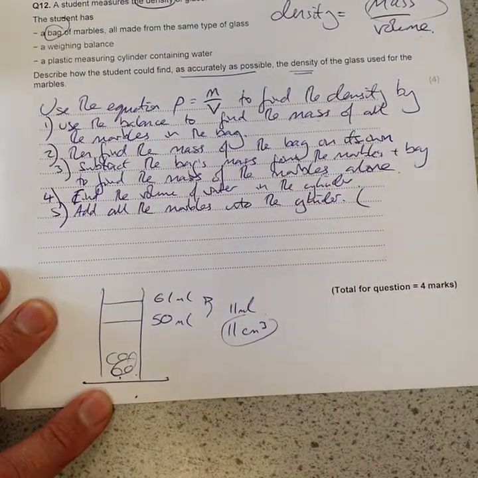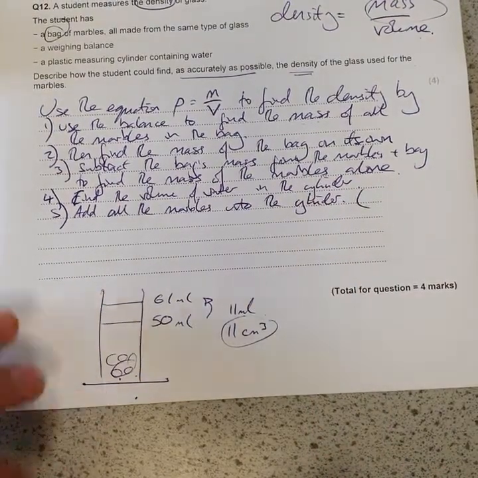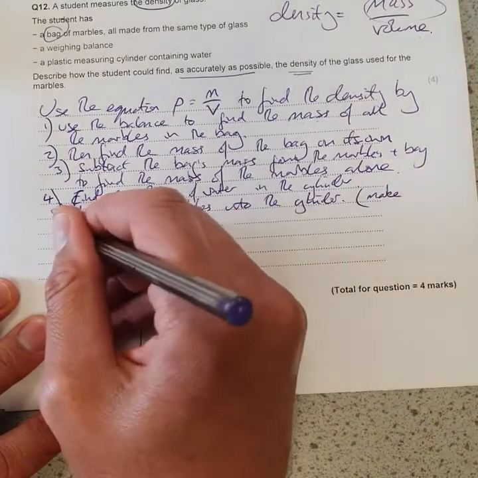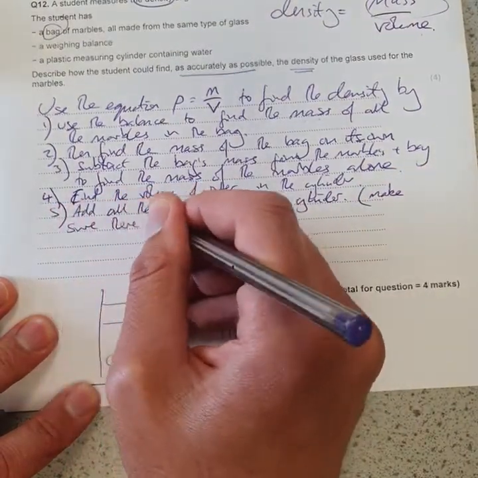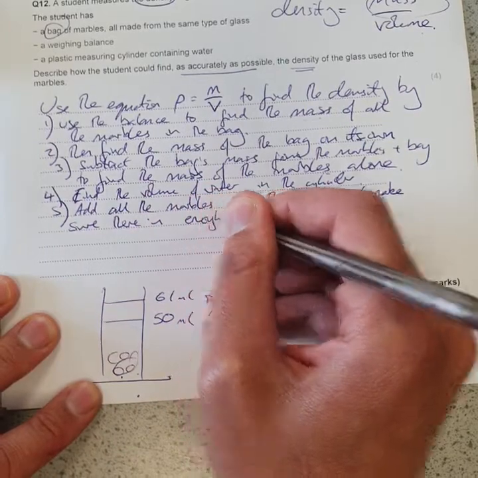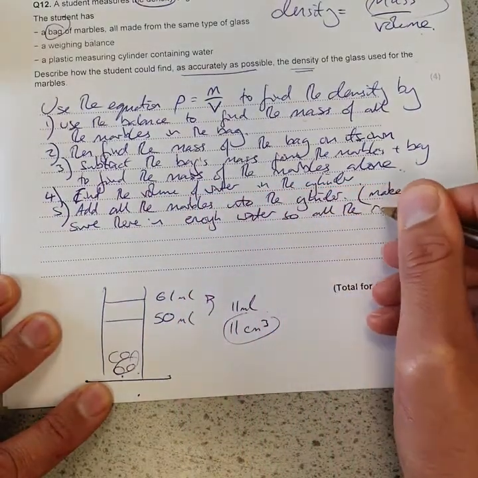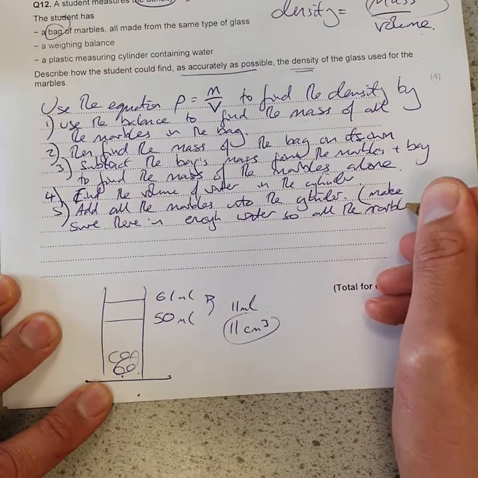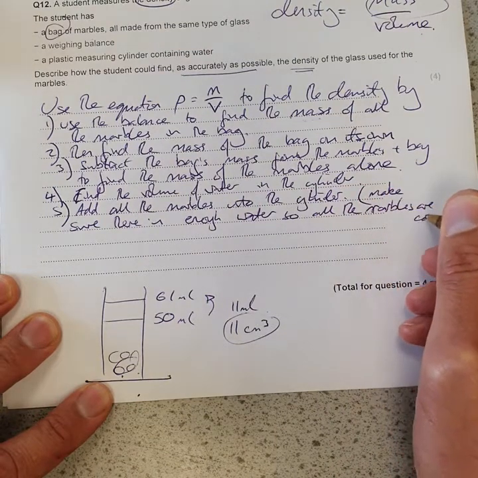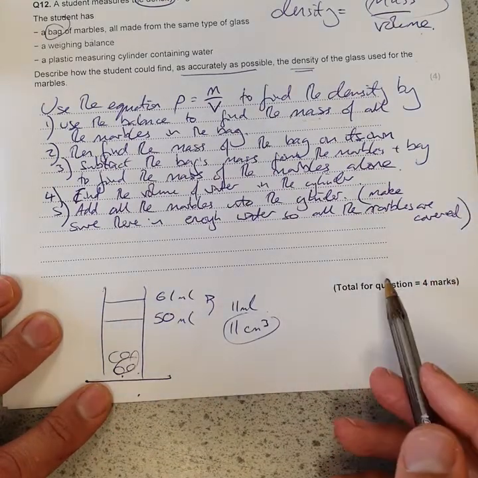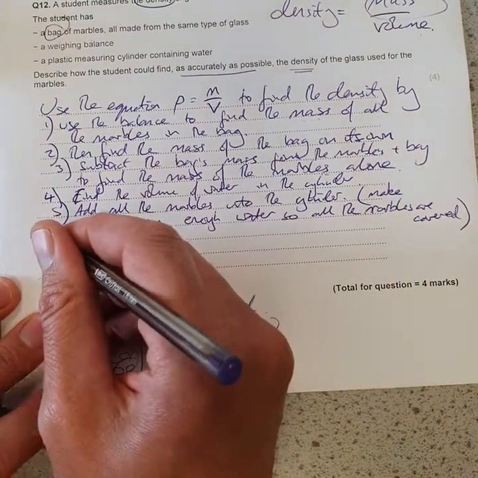Little brackets here. Let's think about it sensibly. We don't want it overspilling. So we could say make sure there is enough water so all the marbles are covered.